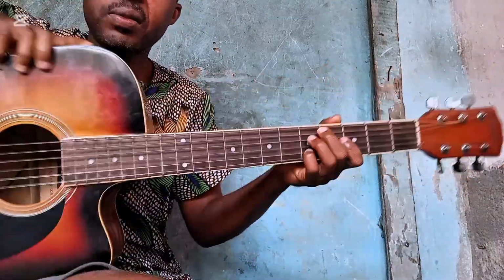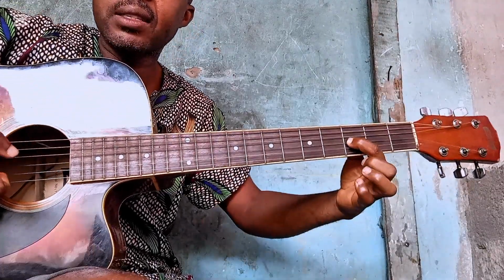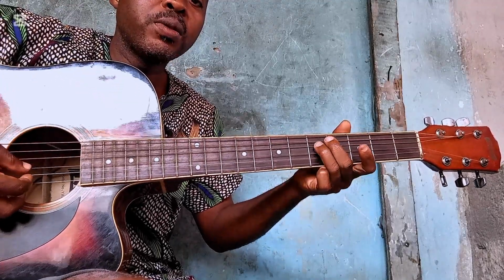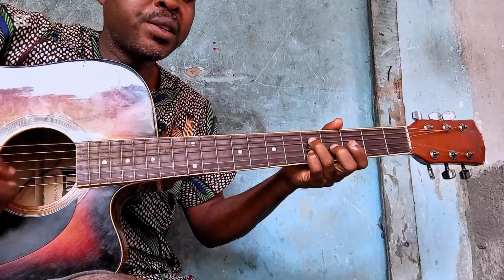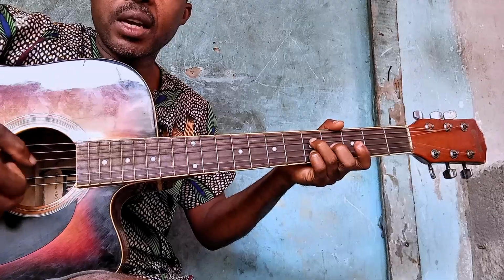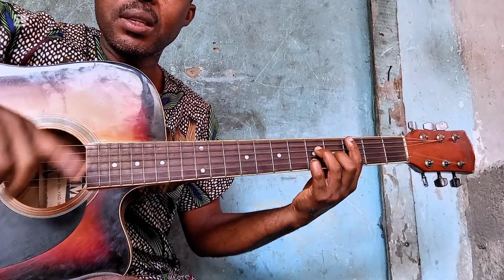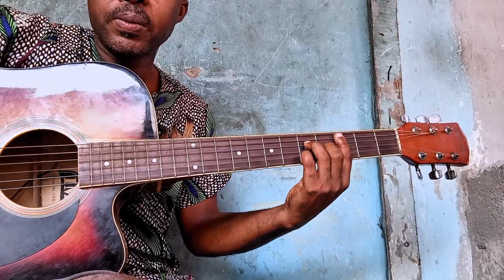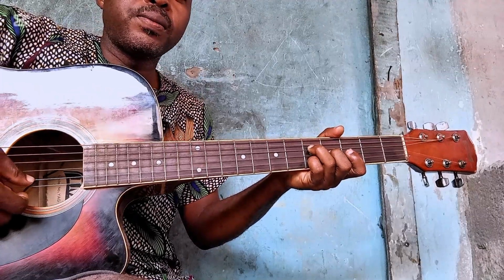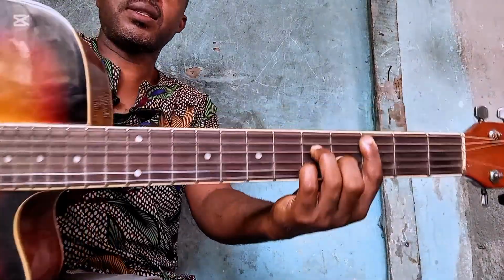So the dominant seventh is 1 root, 5, 3, and then flat 7. The seventh chord is 1, 5, 3, and then 7th. 1, 5, 3, and 7th. Okay, so all this is on a C. So it's the C7 that I am playing now. So you have the do, the so, the mi, and then the ti. Do, so, mi, and ti. That is the C7.